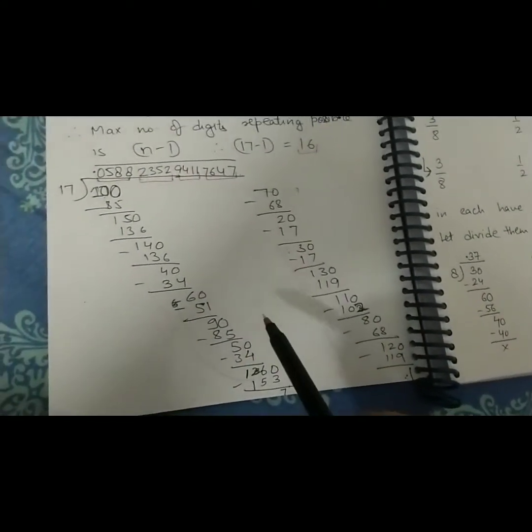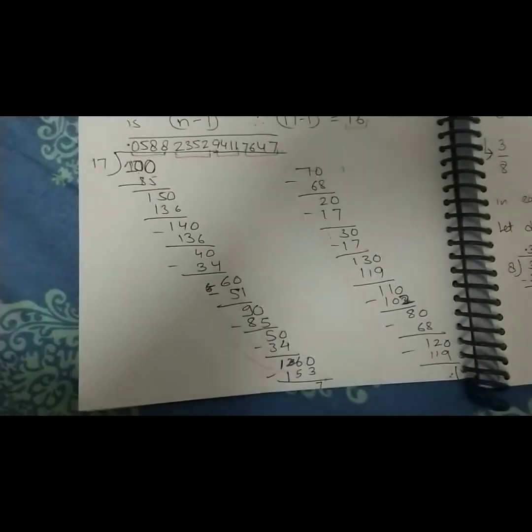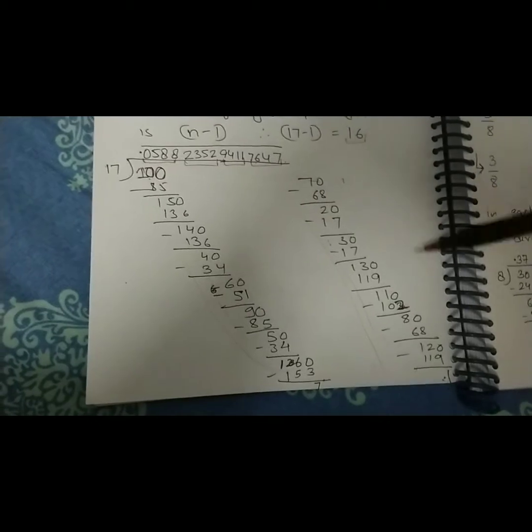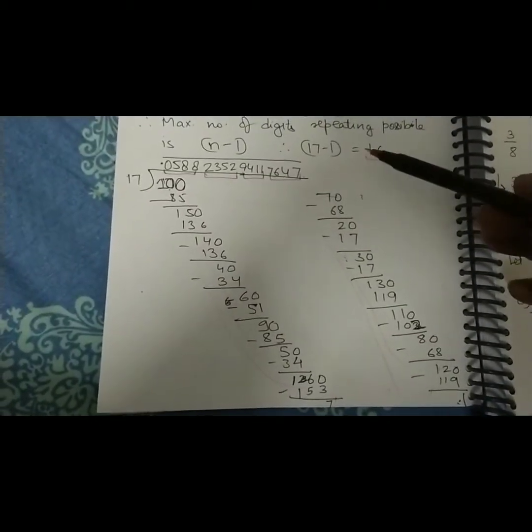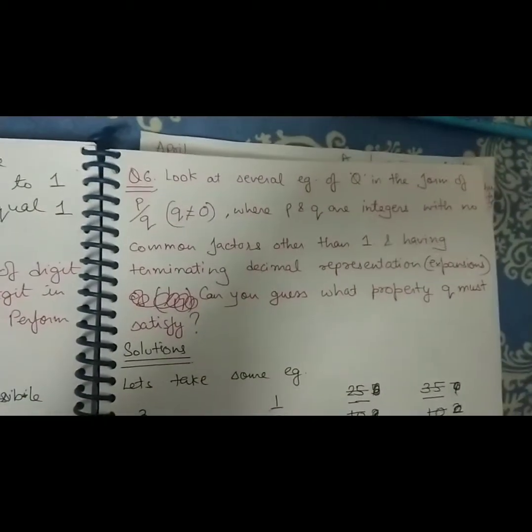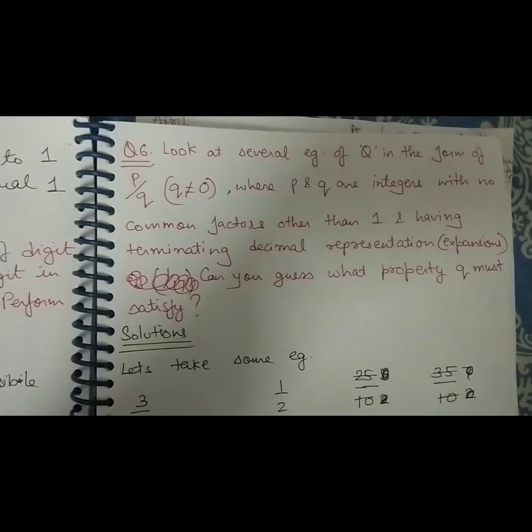Thus, in this way, we have solved this question. Hope you can do this by yourself, and you will get the string of 16 digits. Now let's move towards the sixth part of this exercise.